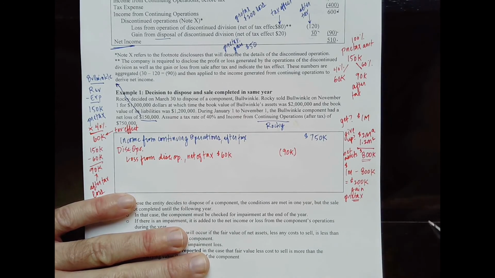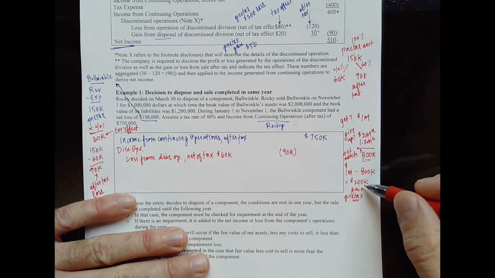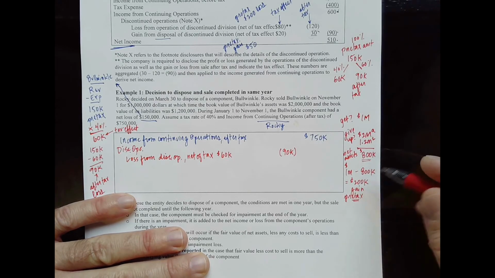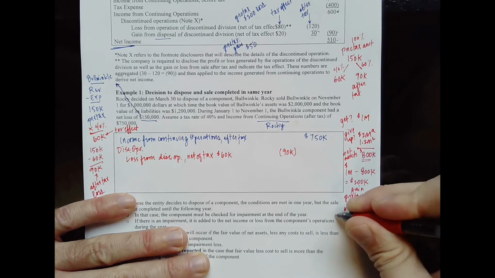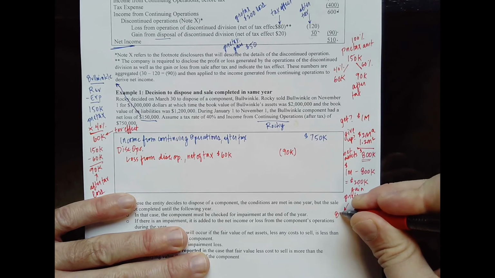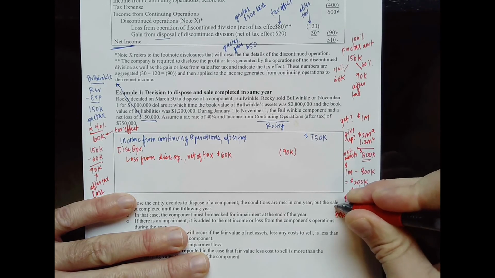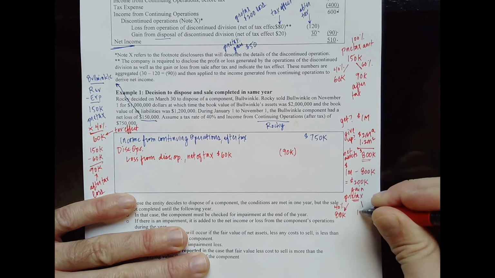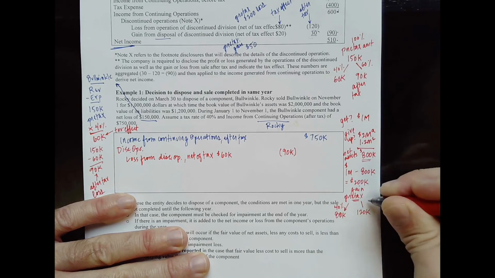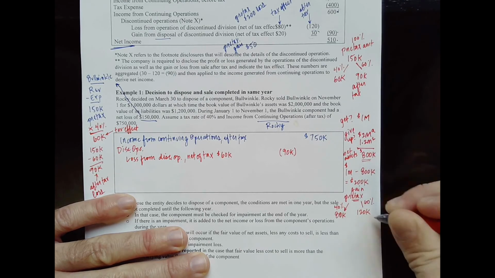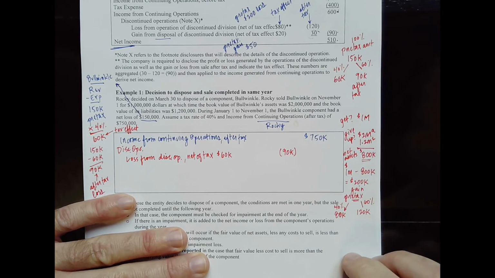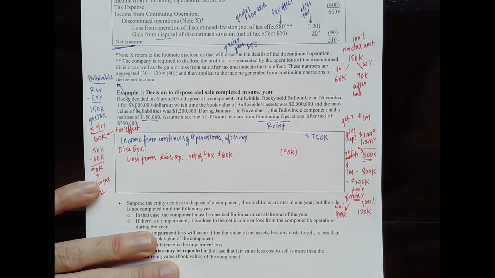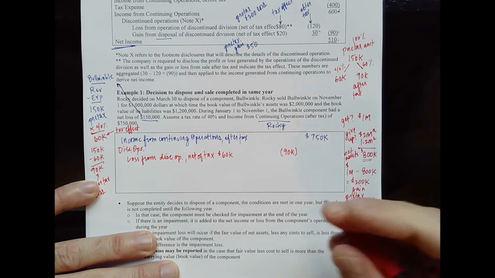So we're going to have to perform the same tax removal to express this after tax. And I'm just going to use the shortcut. I know that $200,000 is being split between the $80,000 tax effect at 40% and the $120,000 after-tax amount. So the after-tax amount is what I want to list on the income statement.